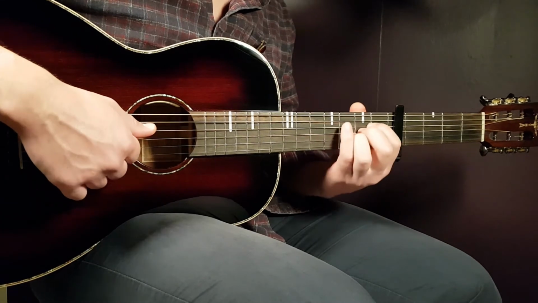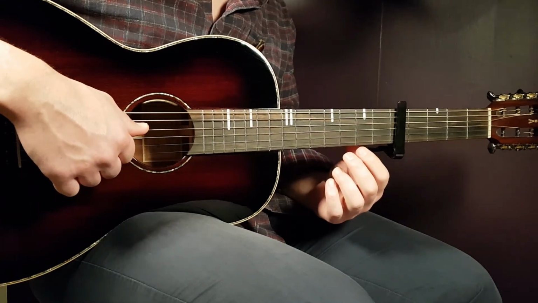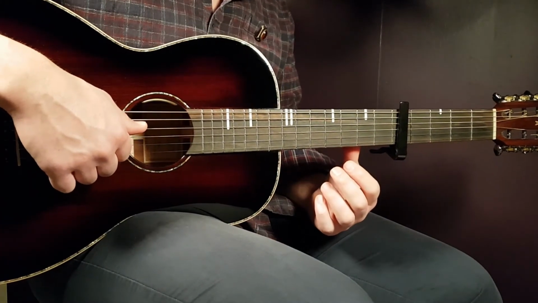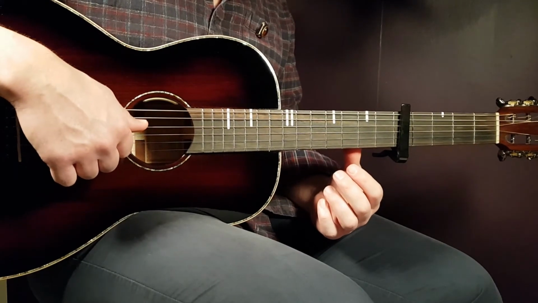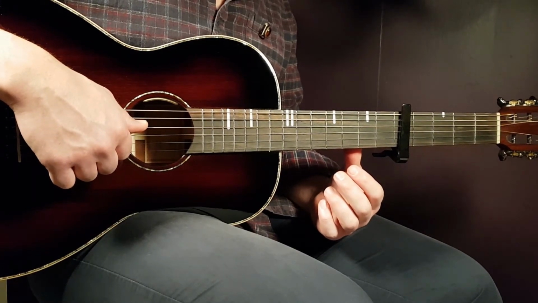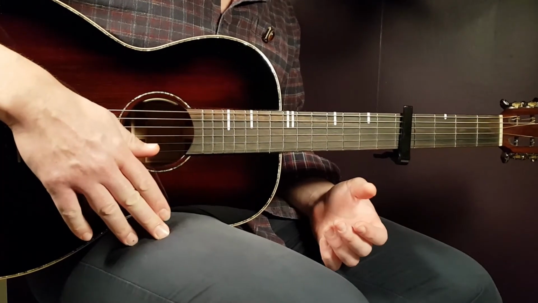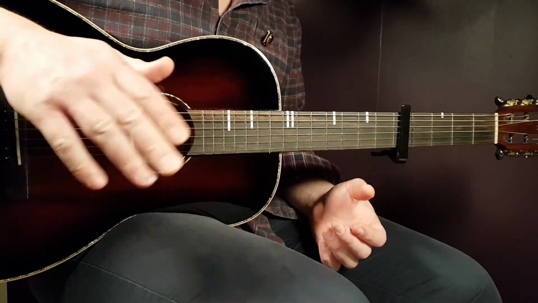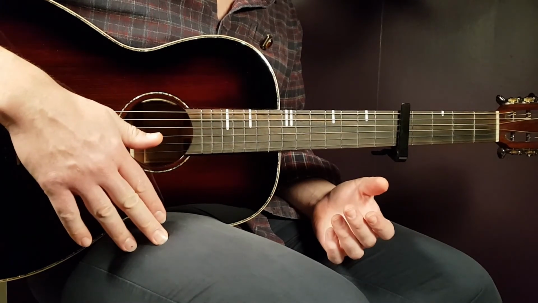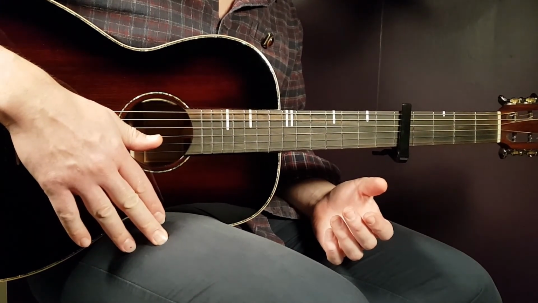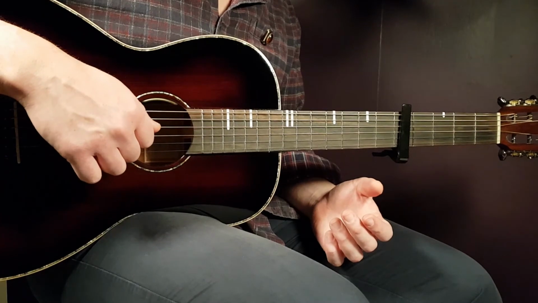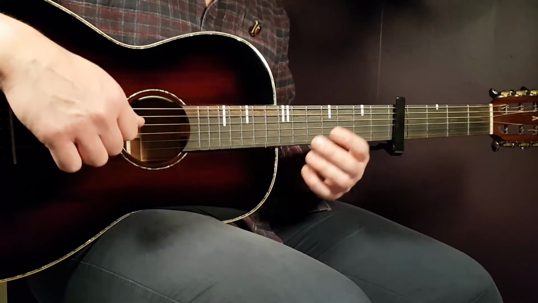Maybe you cannot get, or probably you cannot get all the notes into strumming, so you just have to pick as many notes as you can, and that will color your strumming and make it more nuanced. It will give more than just a standard strumming. So one way of playing this could be like this.